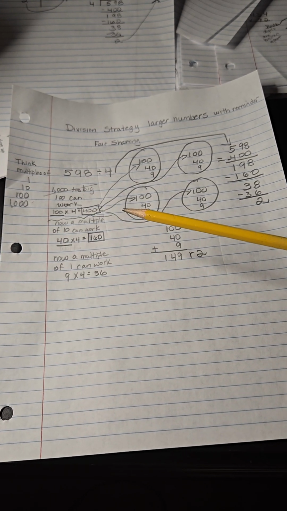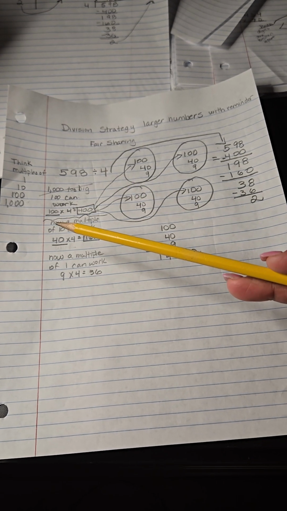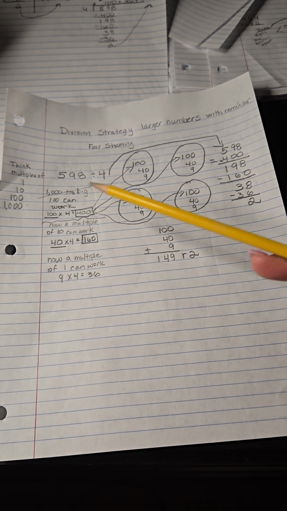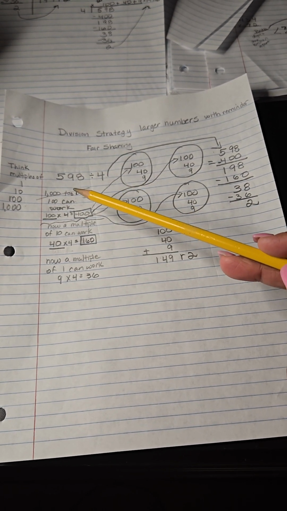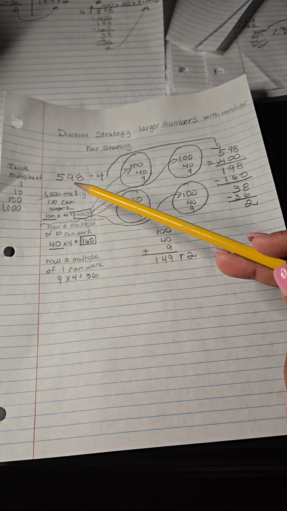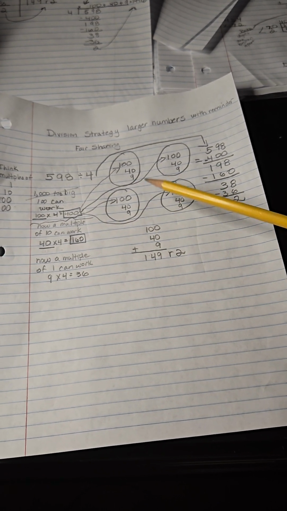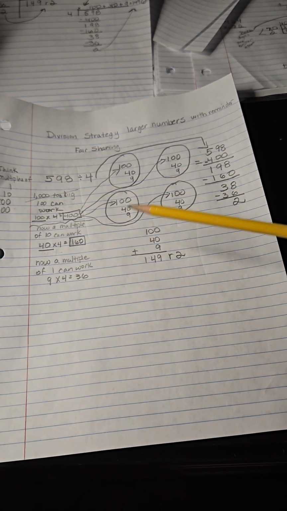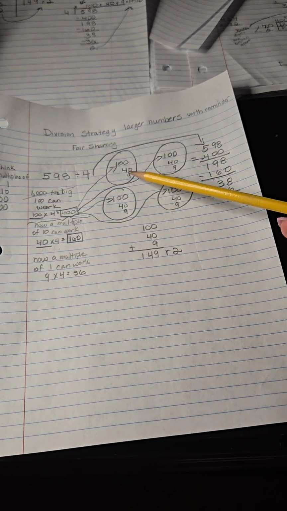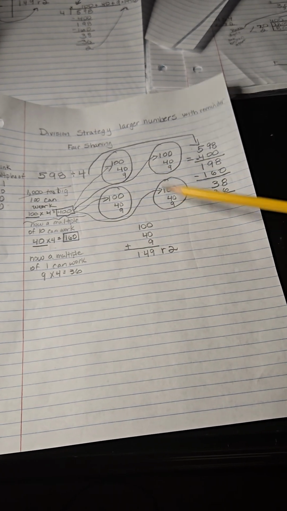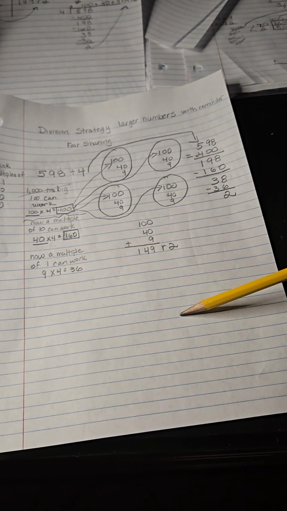And I think, well, can I multiply 100 times 4? Well, sure, I know 100 times 4 is 400. So that means 400 is smaller than the number I'm trying to divide. I can fair share 400 between these 4 groups. So I'm going to take that number 400 and divide it equally between the 4 groups. 100, 200, 300, 400 gives me 400.